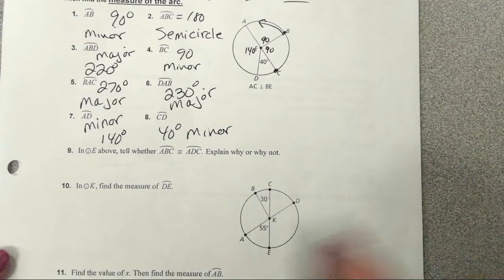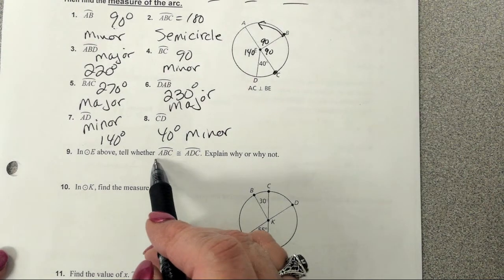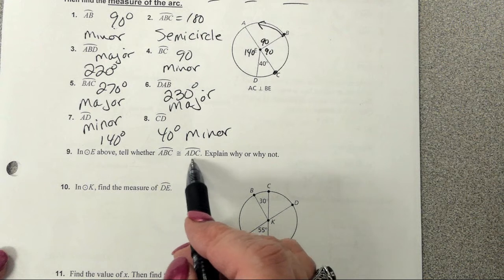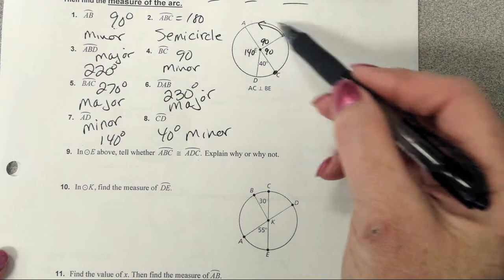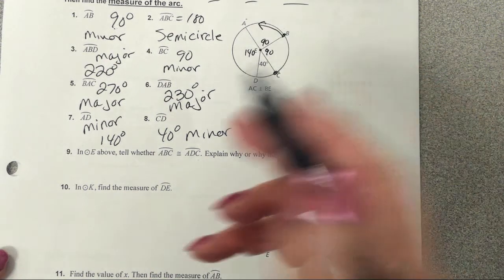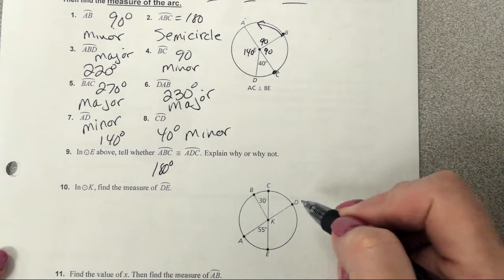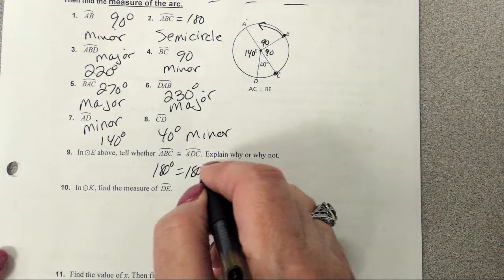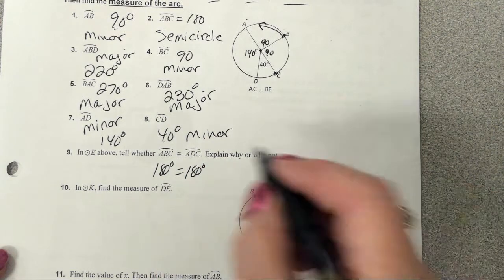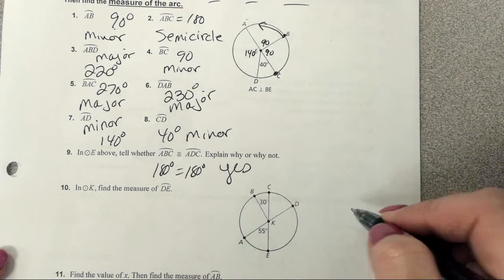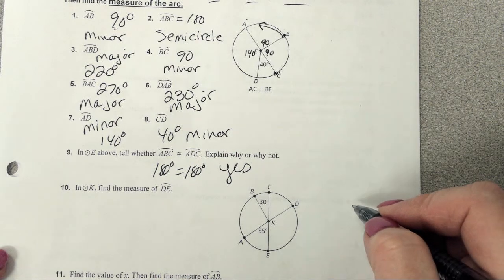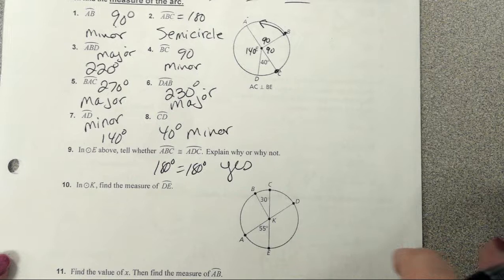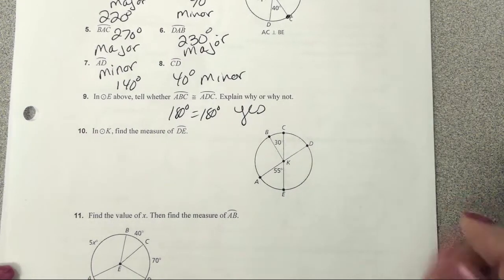Okay, in circle E, tell whether arc ABC is congruent to arc ADC. So ABC, well, that was a semicircle, 180 degrees. And ADC was just the other semicircle, the other side of the circle. So, yes, they were congruent. They had the same measure, and congruent arcs have the same measure.